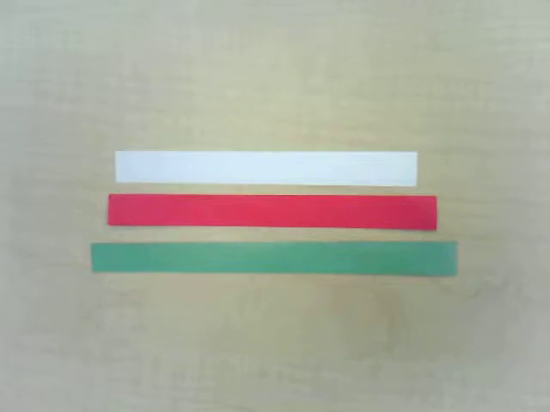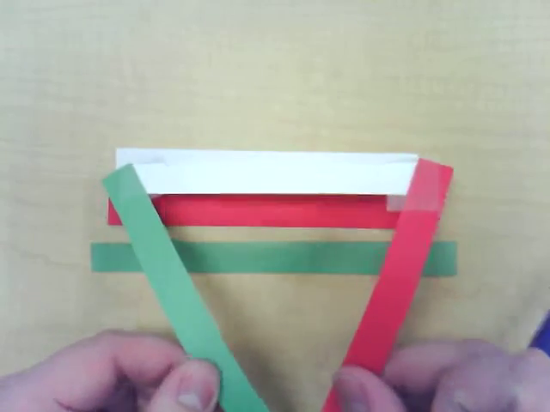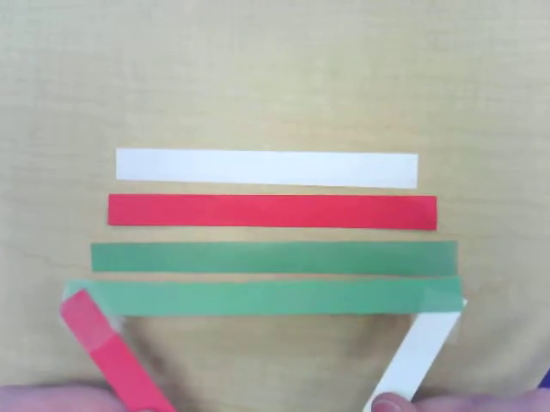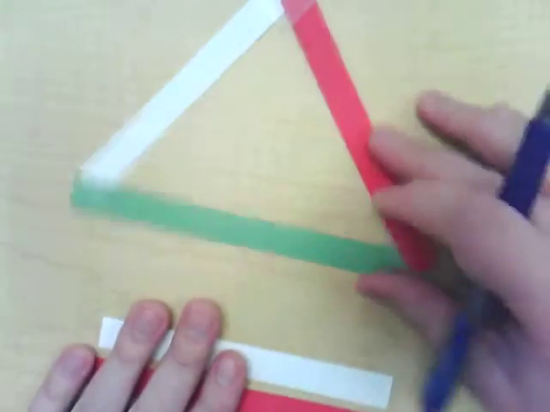What I have here are three lengths of paper that are all different lengths. And what I've done is I've taken those three and put them into a triangle. And in this triangle, the white one is the same length as the white one there. The red one here is the same length as that red one. And the green one is the same length as that green one. And I put them together into this triangle right here.